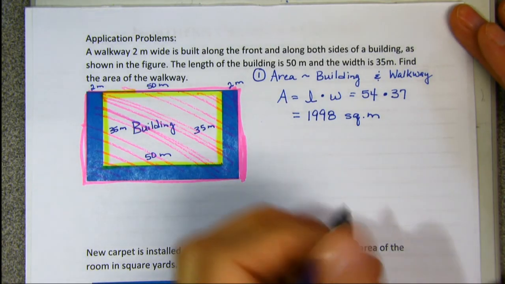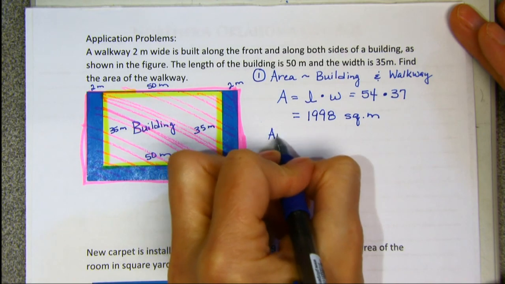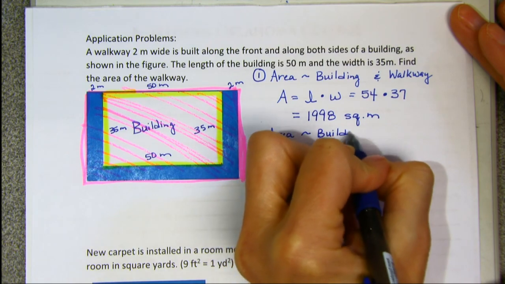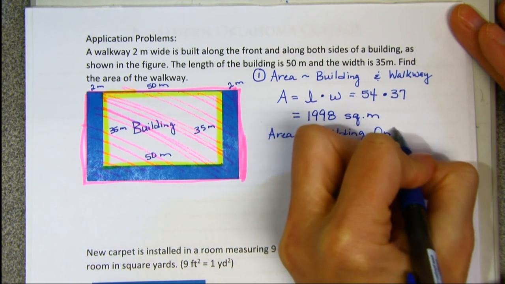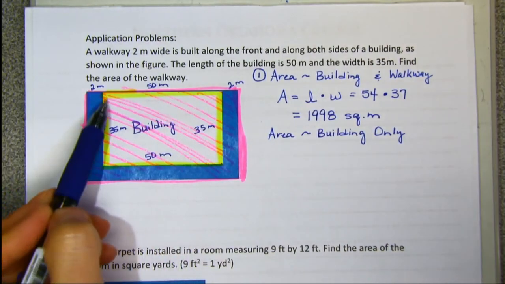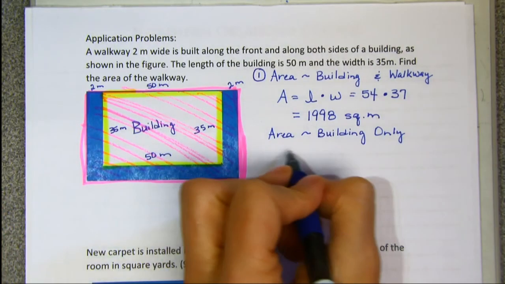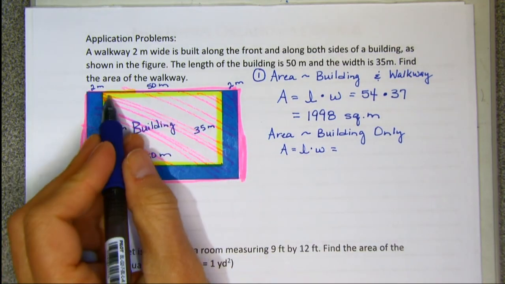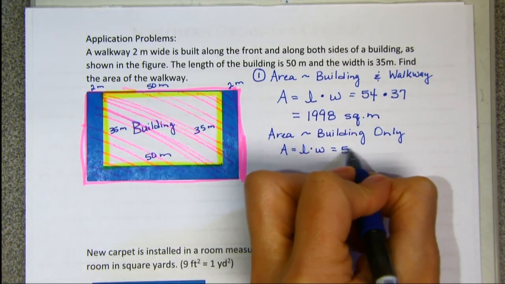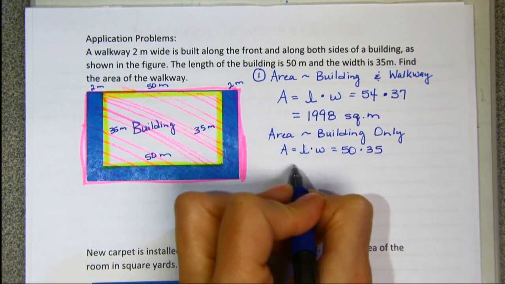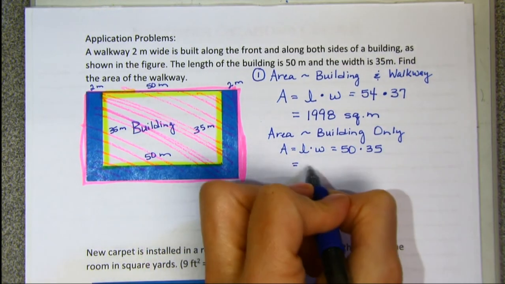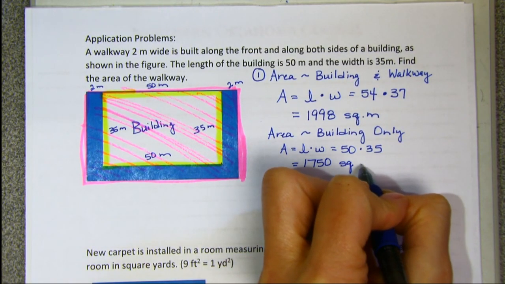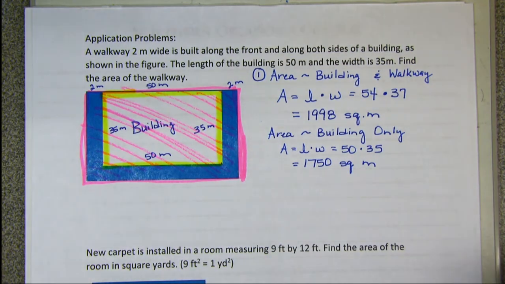Now what I'm going to do is I'm going to find the area of the building only. So just this white portion, all right? And again, that's a rectangle, so it would be length times width, which would be 50 times 35, which is 1,750 square meters.